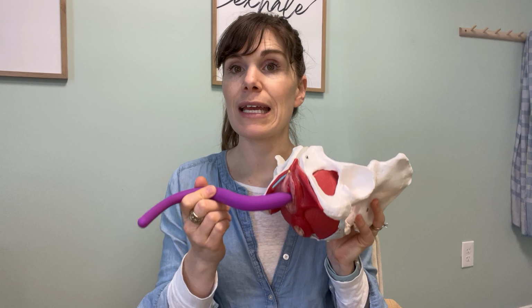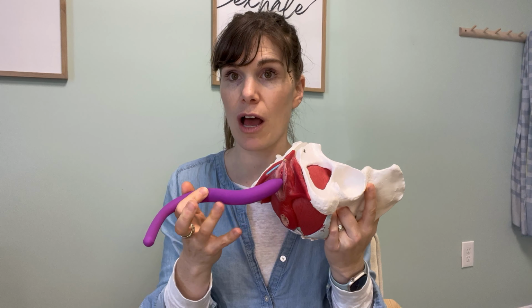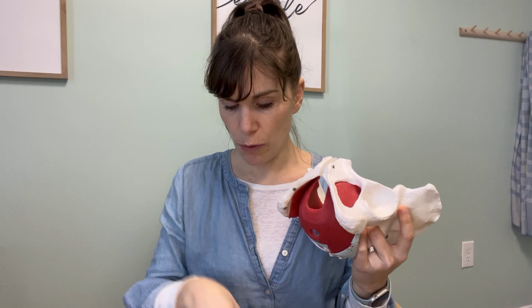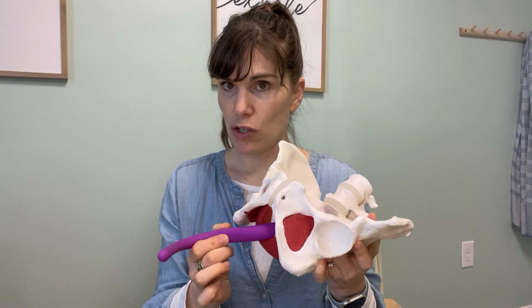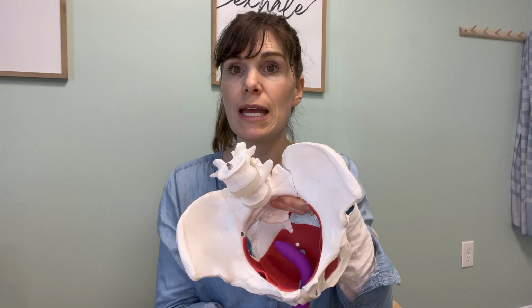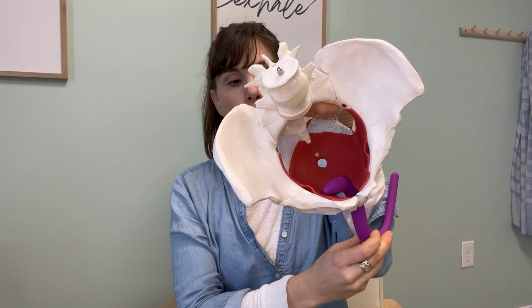Make sure that your body accepts and allows the insertion of this dilator without guarding. So once you feel comfortable with that, you are going to insert the dilator, always making sure that it is comfortable to you.